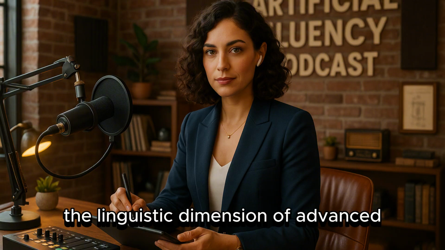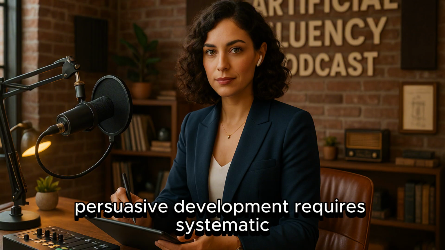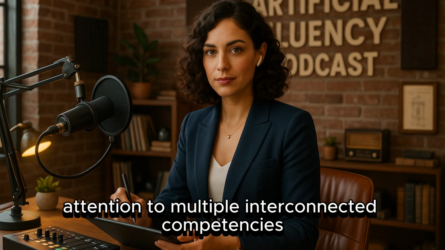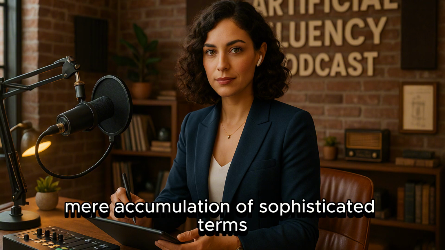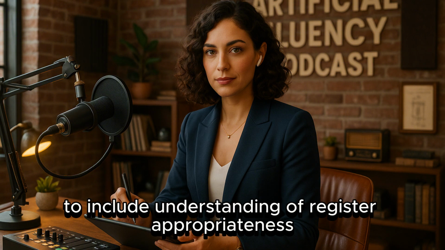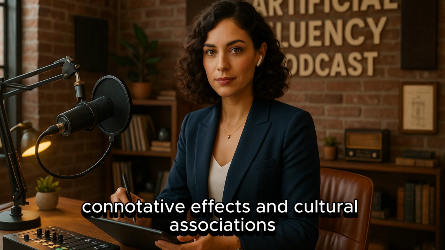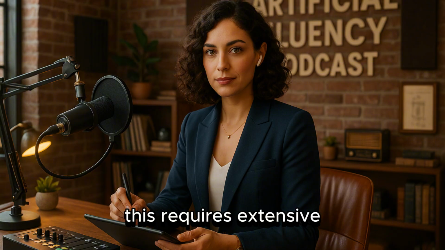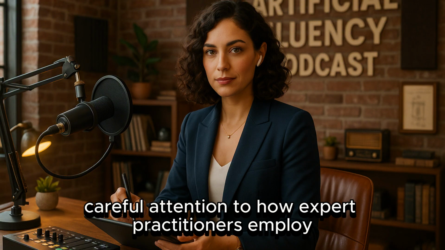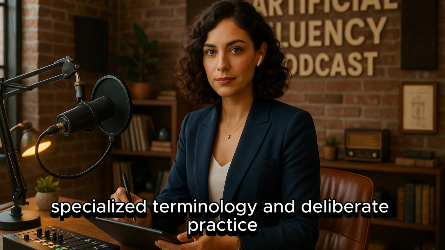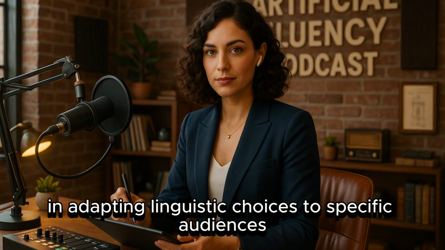The linguistic dimension of advanced persuasive development requires systematic attention to multiple interconnected competencies. Vocabulary development must extend beyond mere accumulation of sophisticated terms to include understanding of register appropriateness, connotative effects, and cultural associations. This requires extensive reading across diverse disciplines and contexts, careful attention to how expert practitioners employ specialized terminology, and deliberate practice in adapting linguistic choices to specific audiences and purposes.